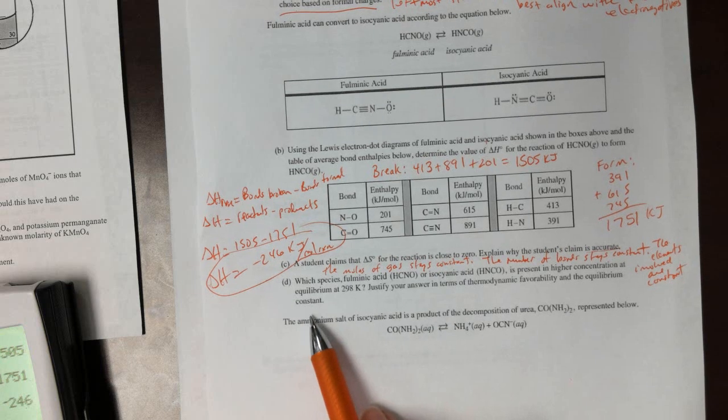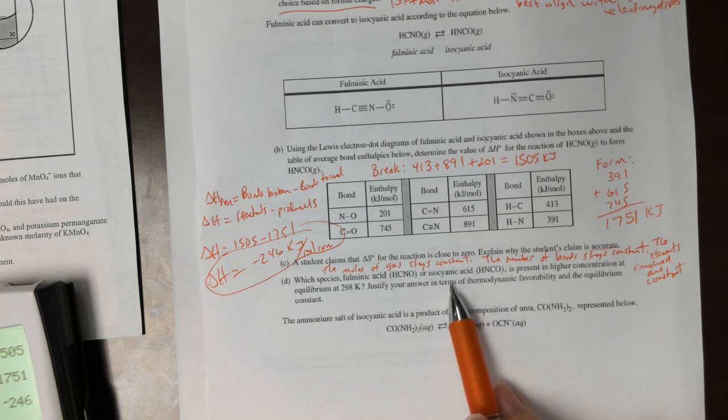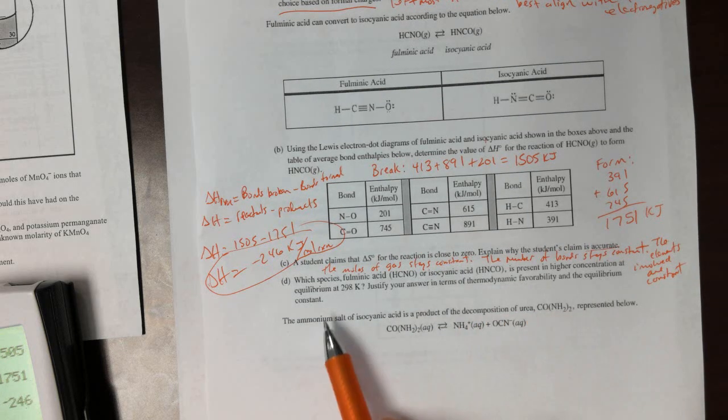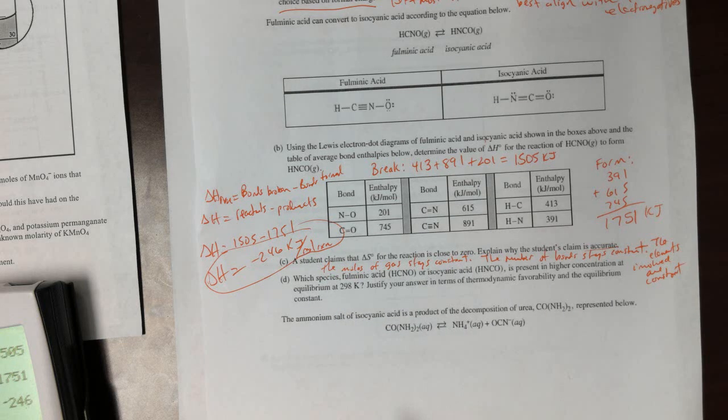Alright, D part. Which species, fulminic acid or isocyanic acid, is present in higher concentration at equilibrium? Justify your answer in terms of thermodynamic favorability and the equilibrium constant.